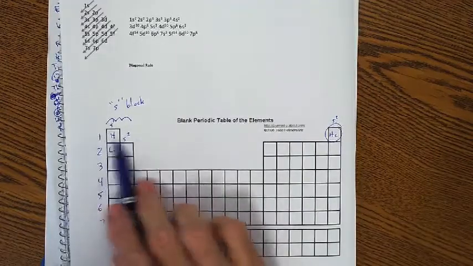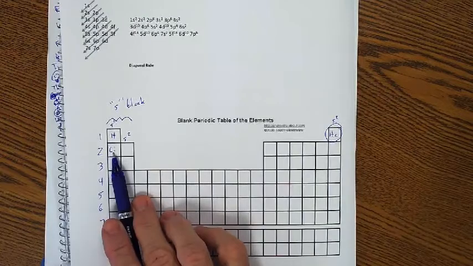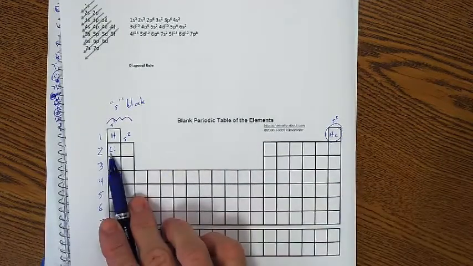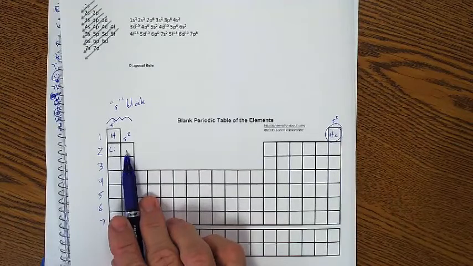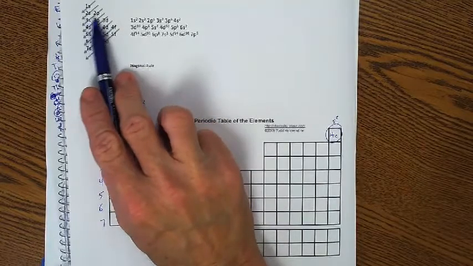Alright, so you go 1s2 is the first 2 electrons. Lithium's got atomic number of 3. It's got 3 electrons. You ask where they are: 1s2, 2s1. The next element, beryllium, has 4 total electrons. What is its configuration? 1s2, 2s2. What comes next? Go up here. What comes after 2s2? 2p6.